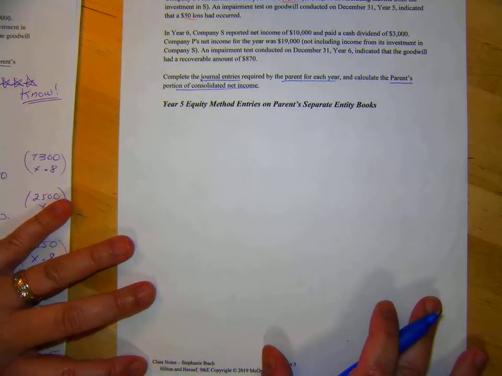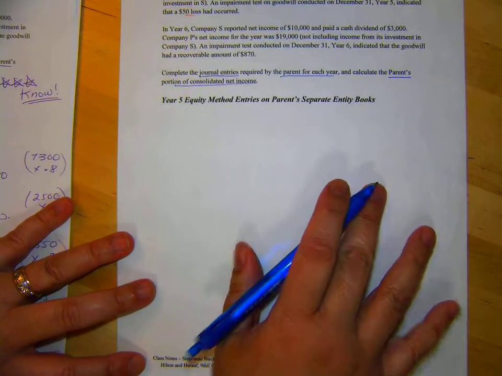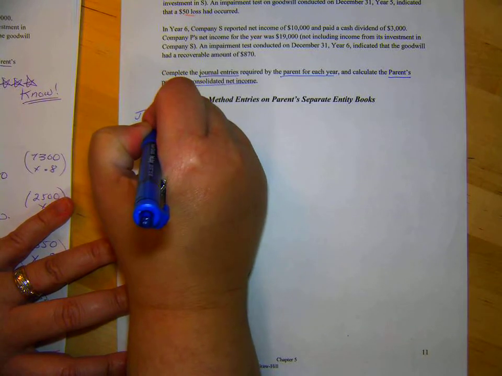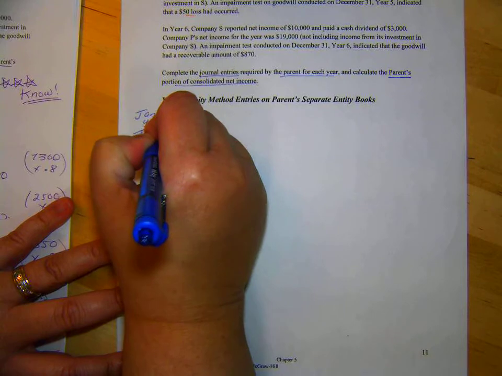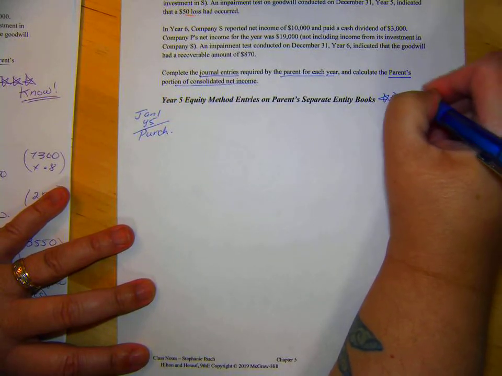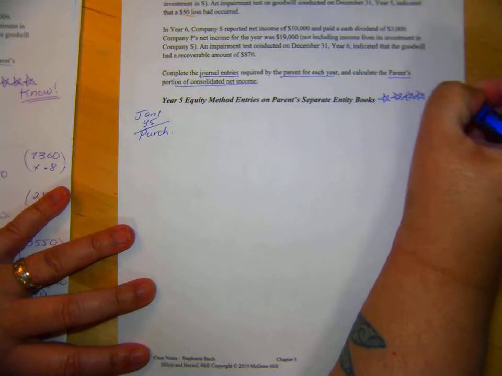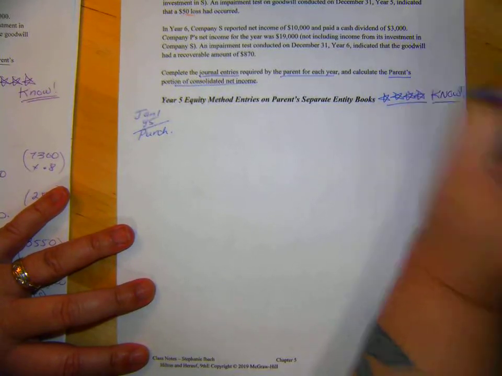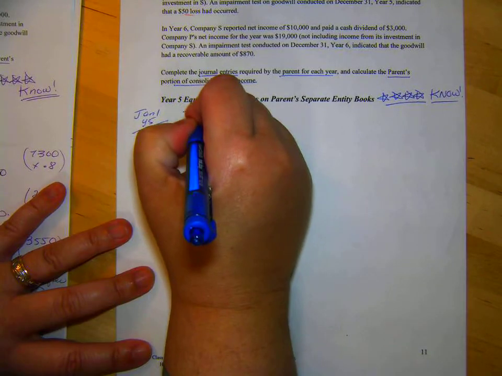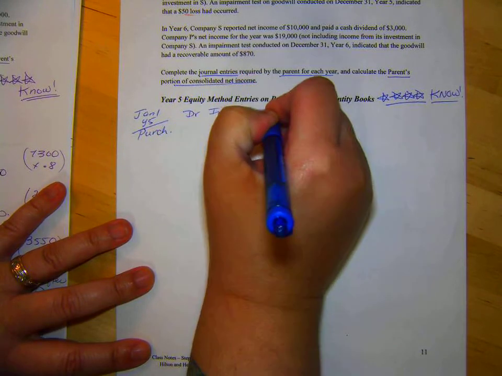Okay, so remember, first thing you do is you have to record the purchase. January 1st, year 5 was the purchase. I'm putting stars beside this. You have to know these or have them tabbed. So we're going to debit. How much did we pay?